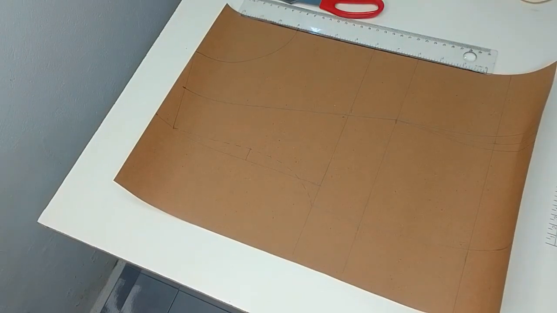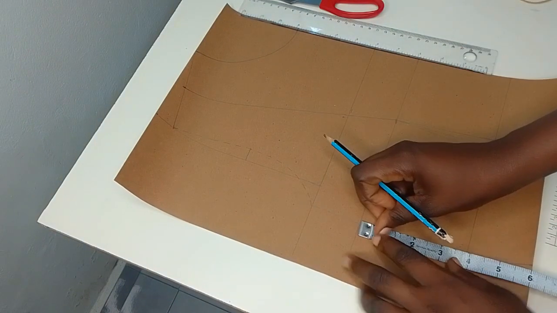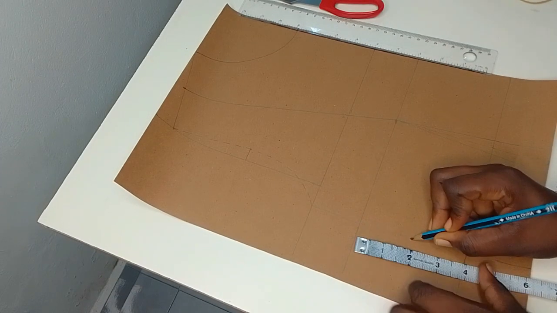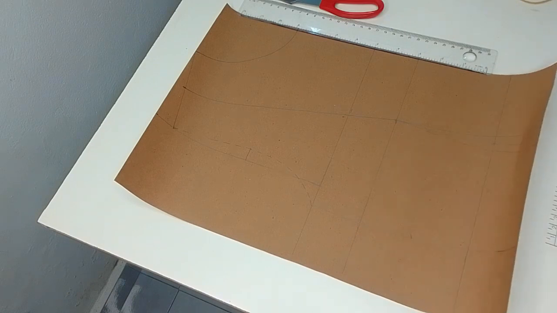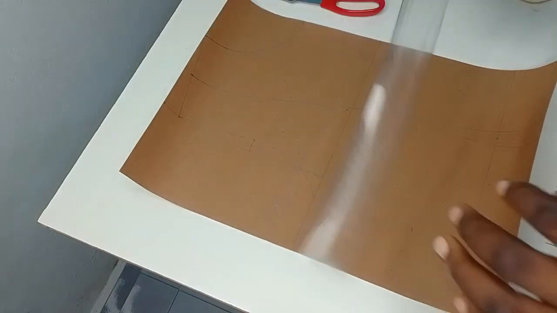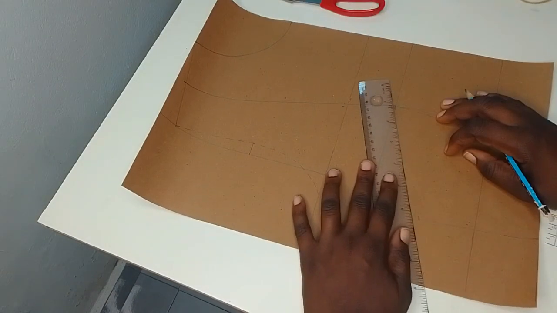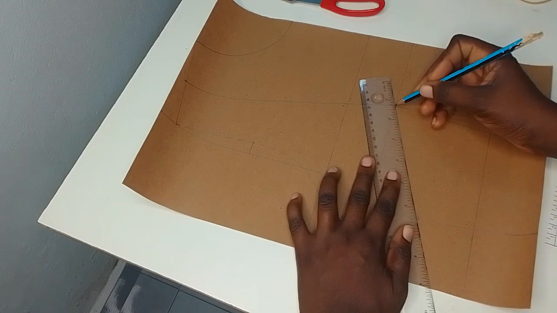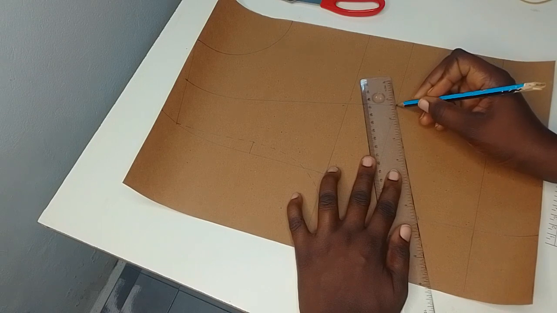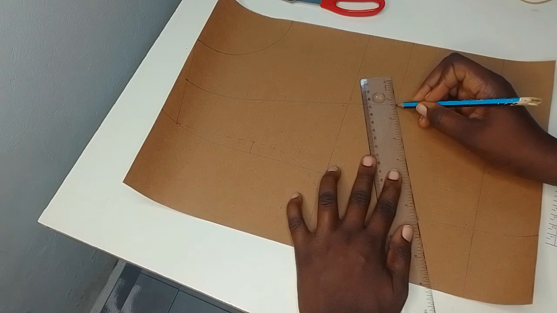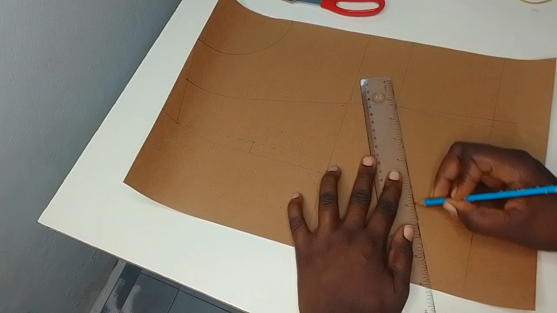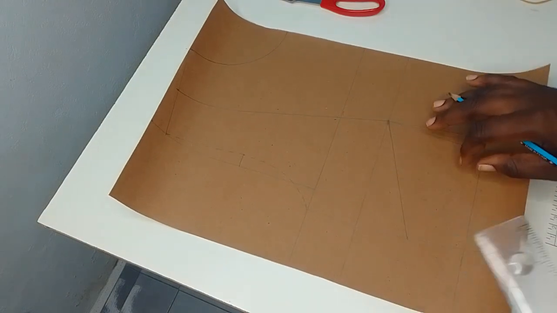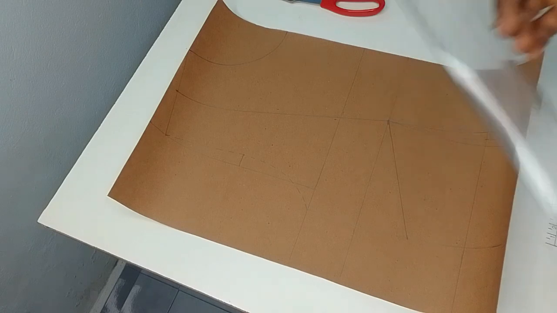And also, I'm going to create an underarm dart. To get my underarm dart, I measured from my waist: my shoulder to my waist is 16 inches, and my shoulder back to my waist back is 14 inches. So the difference is 2 inches. I'm going to mark that 2 inches from my bust point downwards, and rule a line from my bust point to that 2 inches. That's creating my breast dart.